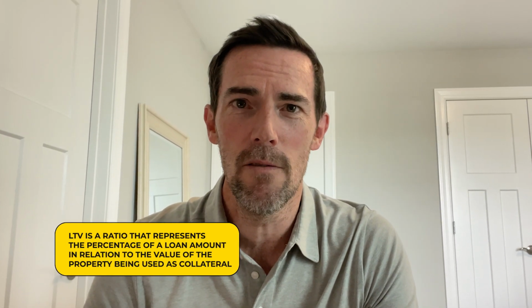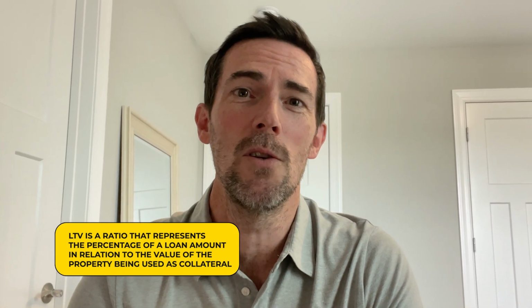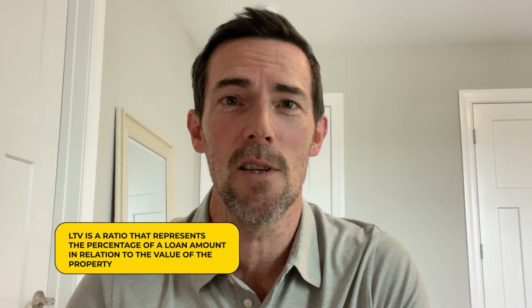One of the most important factors in any real estate loan is loan to value. So what exactly is loan to value? Loan to value, or LTV, is a ratio that represents the loan amount relative to the value of the property that's been used as collateral.